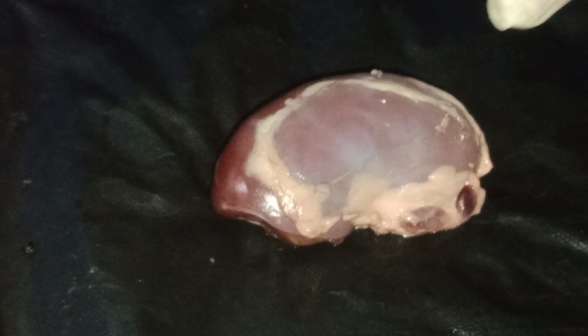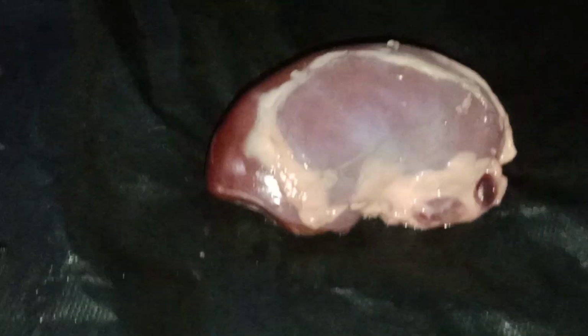Is it visible nicely now? Since it is getting darker. Yeah. Is it visible?